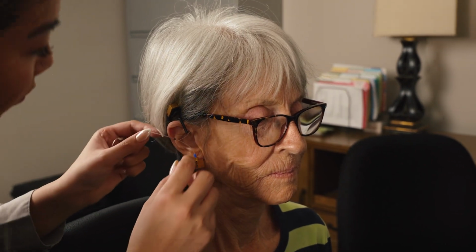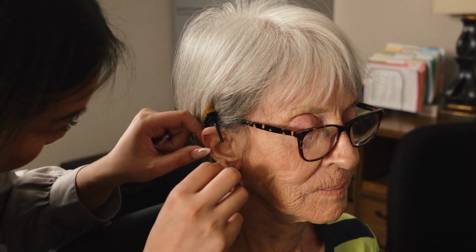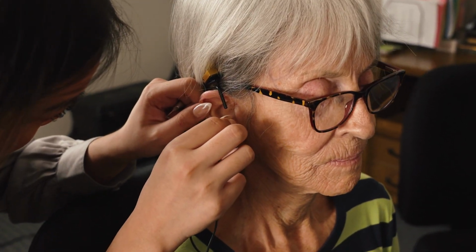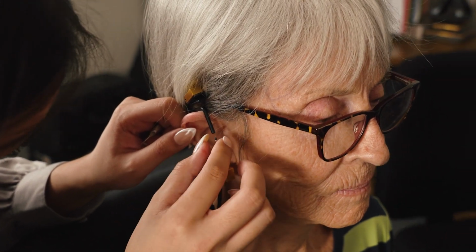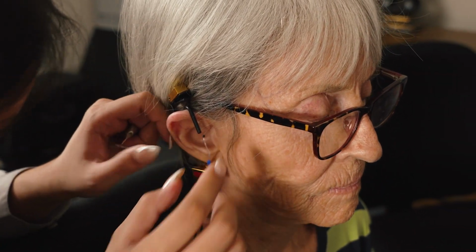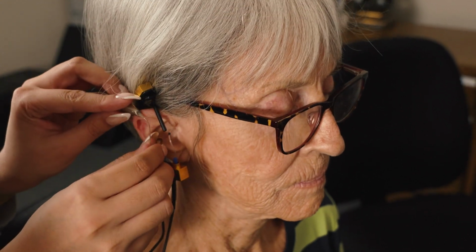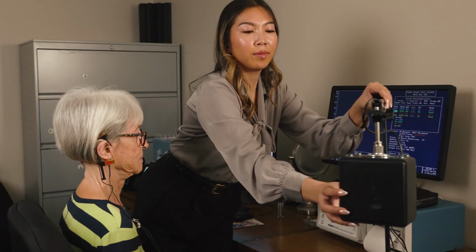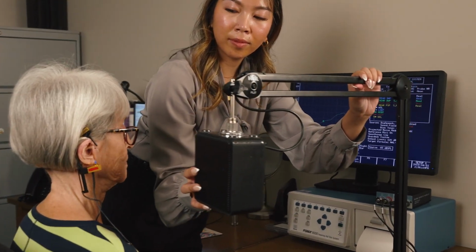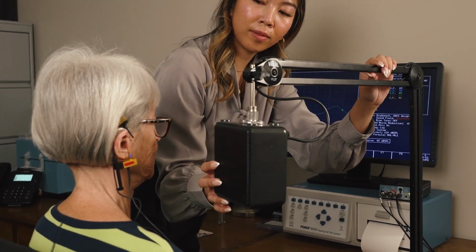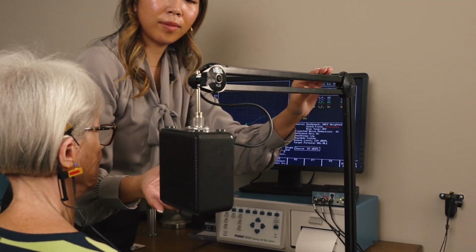A tiny tube from the real ear machine is placed in the patient's ear. This tube is connected to a microphone, which allows what the hearing aid is delivering to the ear to be measured. The hearing aid is inserted on top of the tiny tube, and a small speaker is placed about 10 inches from the ear in the hearing aid. The speaker delivers the sound that is used in measuring the hearing aids.